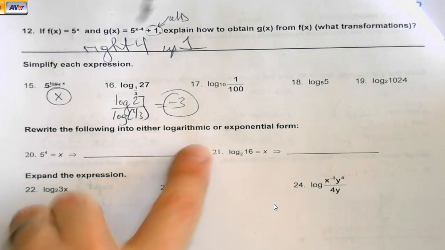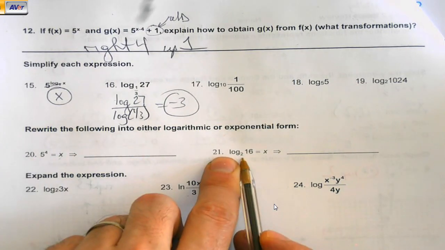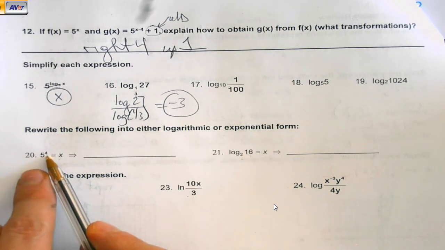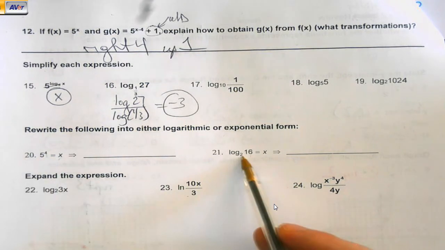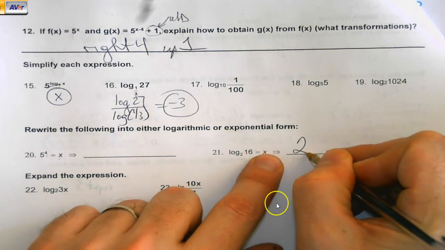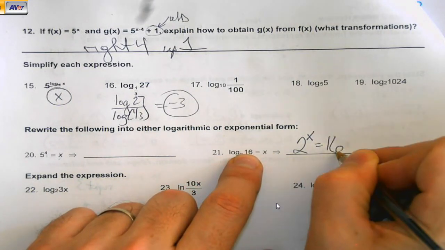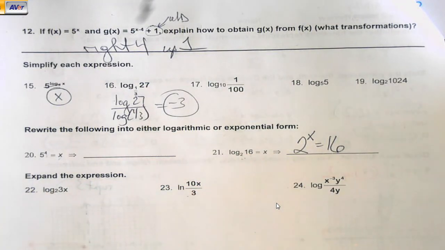Rewrite the following in the logarithmic or exponential form. Okay, I want to turn this into this, and I want to turn this into that. Now, to me, it's usually easier to do the log ones first, so I'm going to do this one first. That's my base. That's my exponent. That's my answer. Okay, and I'm not solving it, I just leave it.